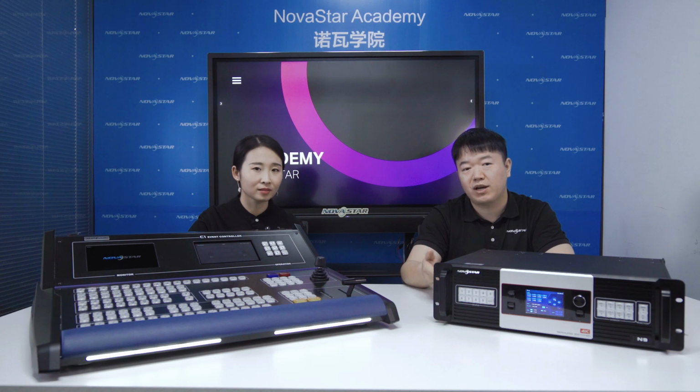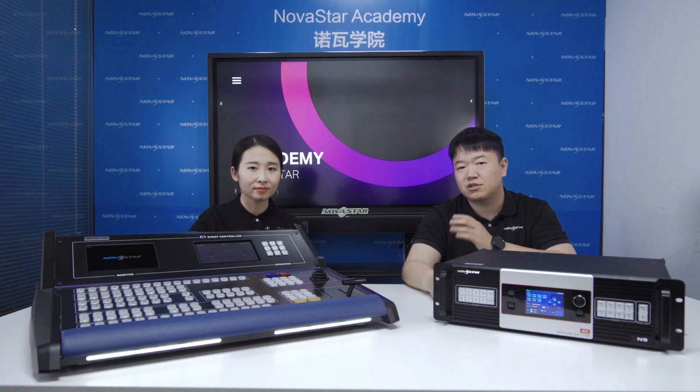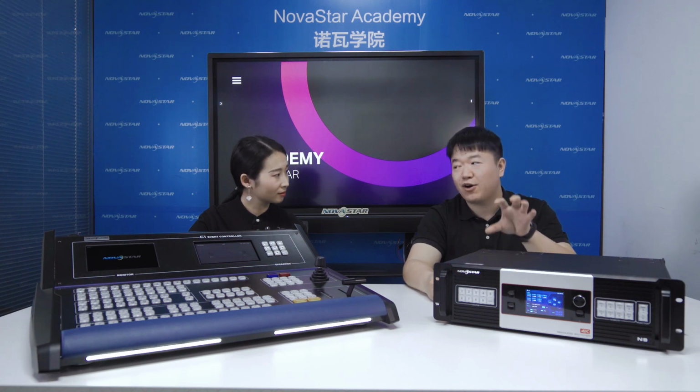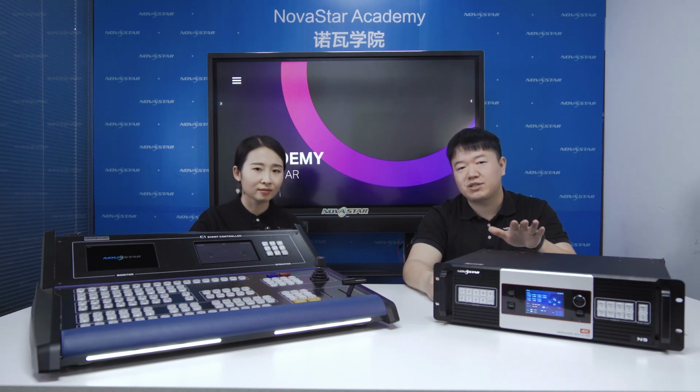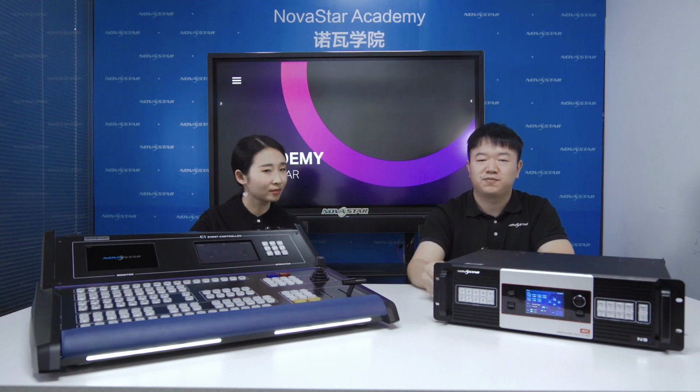But if you talk about the video source input, we support opening 1 4K by 2K layer, 2 4K by 1K layers, and 4 1080p level layers. And most importantly, no matter how many DVI output ports you use, they always have 7 layers available.